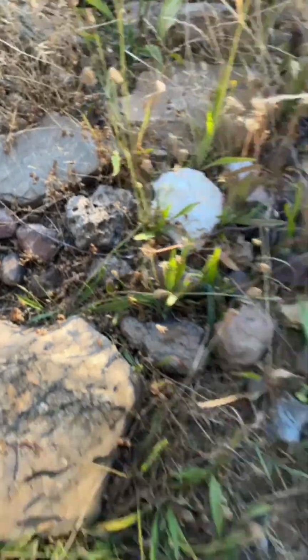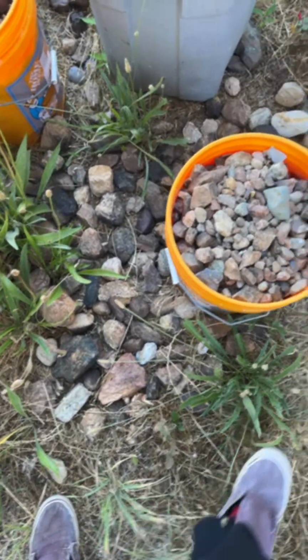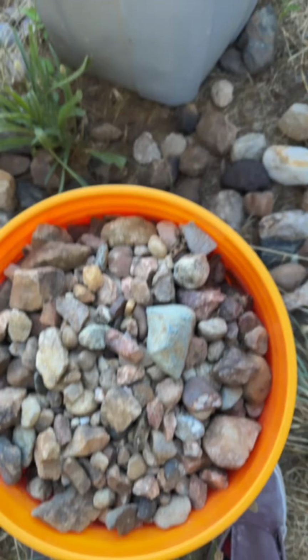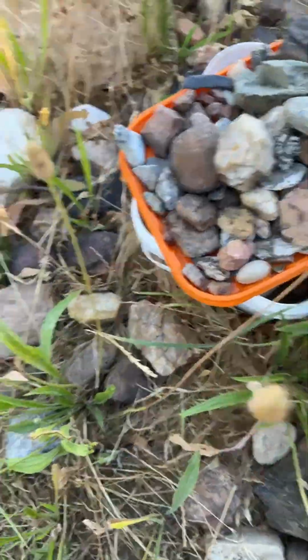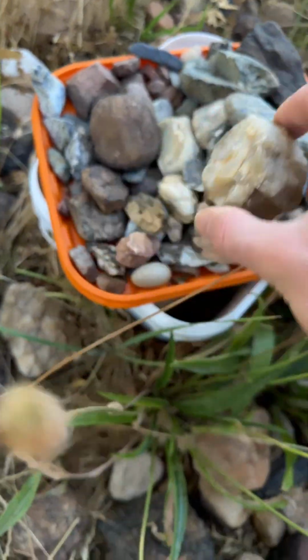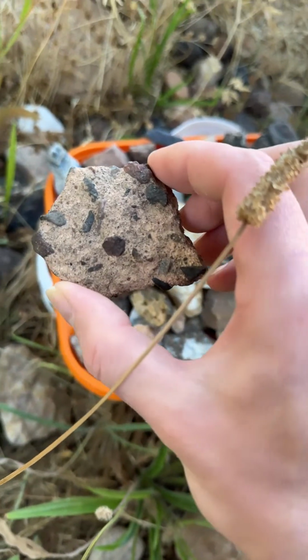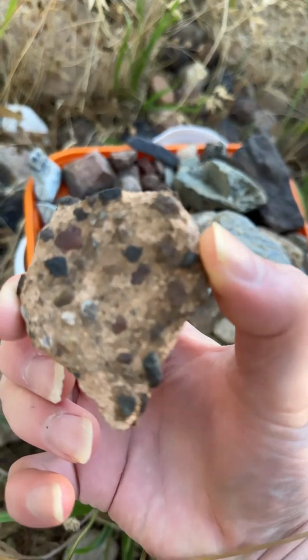What else did I find? Oh, I guess there's natural asphalt too. You see this? Gathered a bunch of rocks here. Just going through stuff. I like when they're kind of like that. Oh, here it is. I think this is a natural asphalt.